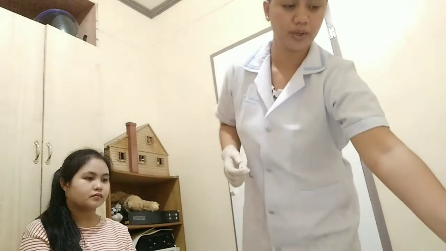Next thing we are going to do is we are going to assess the taste acuity of the patient. We are assessing the taste acuity of the patient because we need to evaluate the neurological response of the patient if there are any problems in the cranial nerves or the frontal lobe of the patient. So to conduct the assessment, we're going to use a tongue depressor and also a little bit of sugar to know the taste acuity of the patient. So we're going to get a little bit of sugar using the tongue depressor.